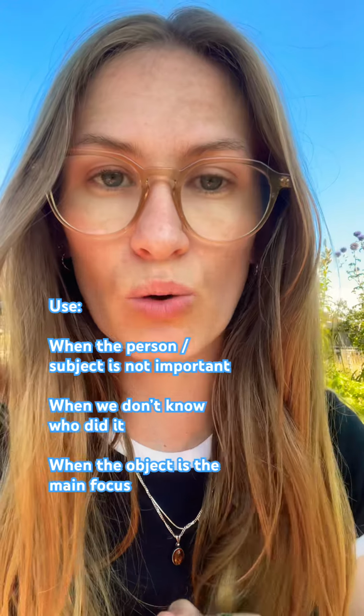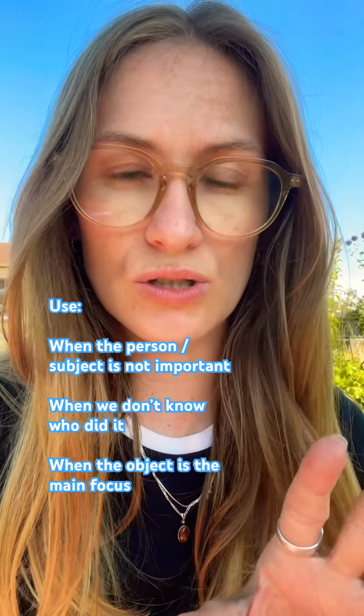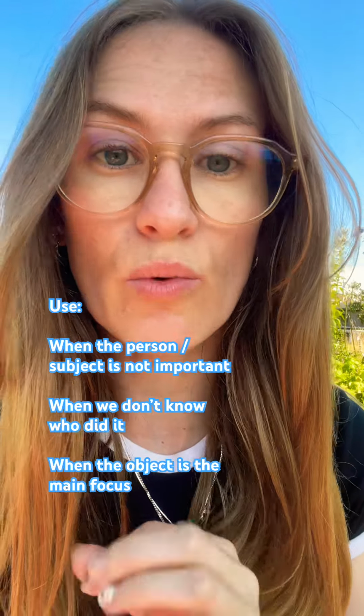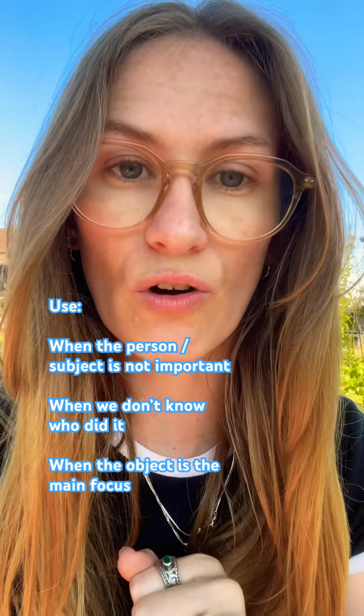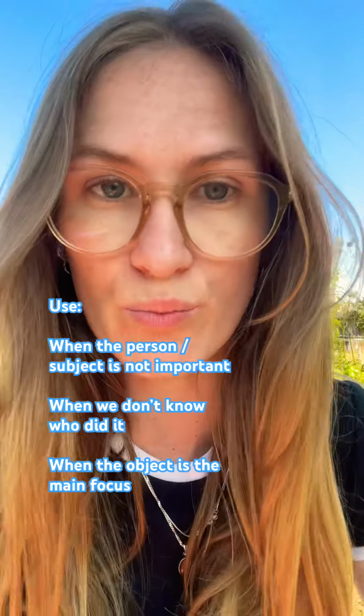Why do we use the passive voice then? Well, we use it when the thing who did the action is not important. For example, the homework was completed. It's not important who did the homework, it's just important that it's completed. We also use it when we don't know who did the action. For example, the window was broken. We don't know who by, but we know it was broken.